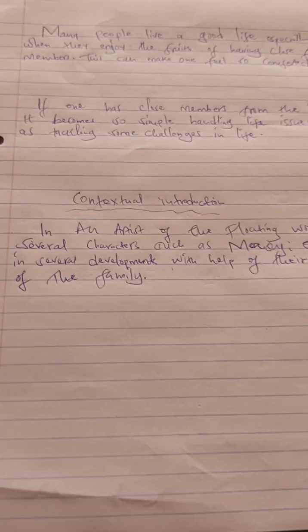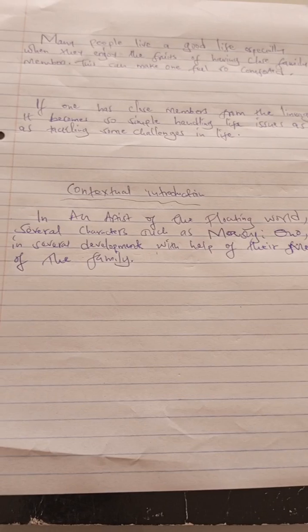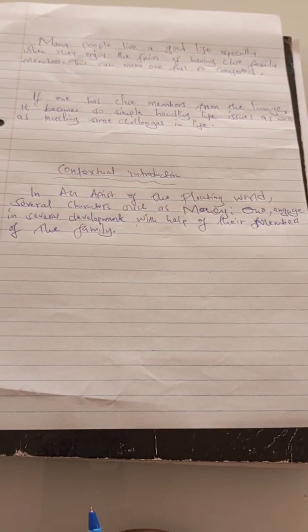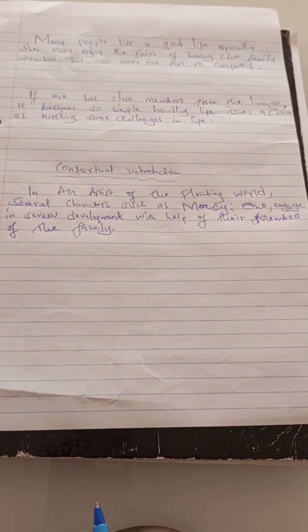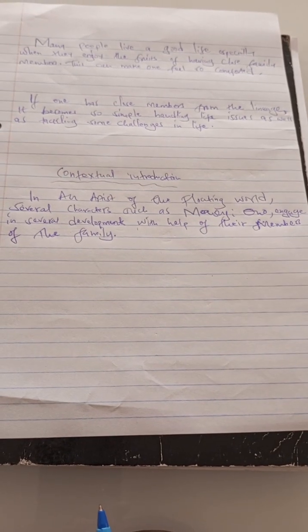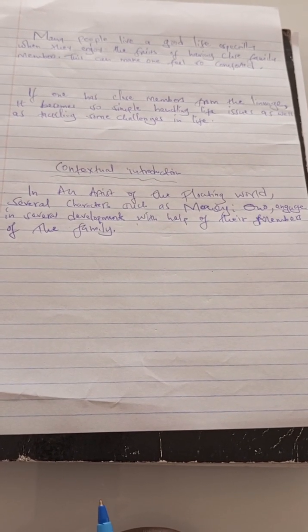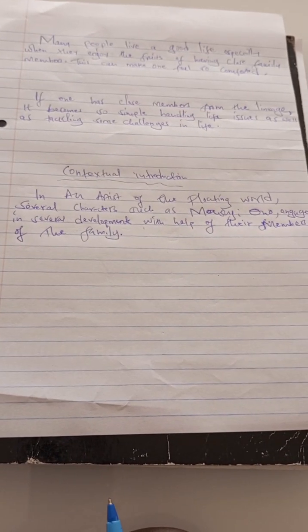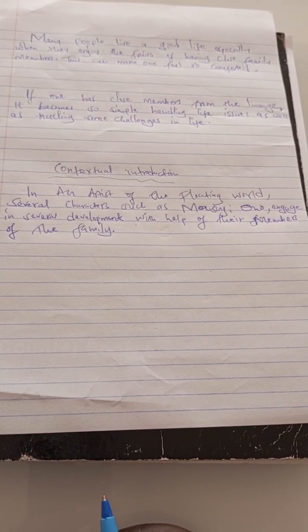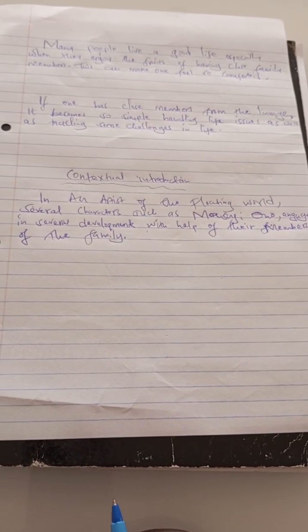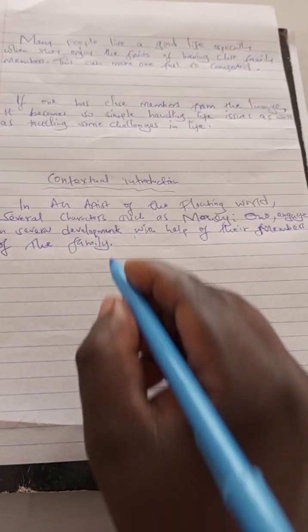Yeah, this could be another type of contextual introduction, as you can see: in An Artist of the Floating World, several characters such as Masuji Ono engage in several developments with the help of their members of the family.